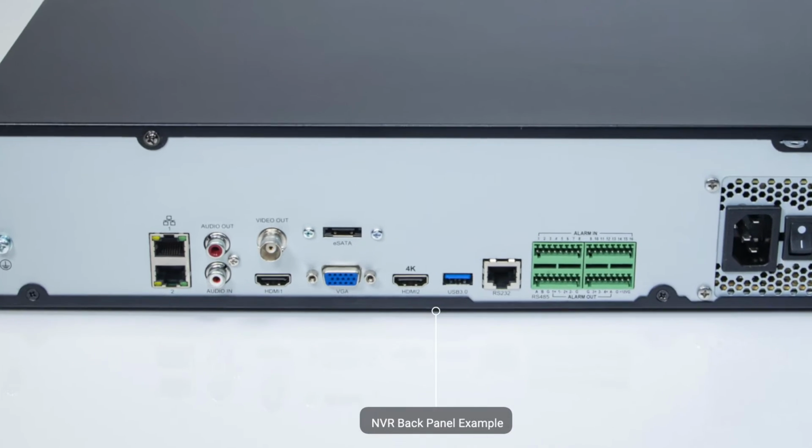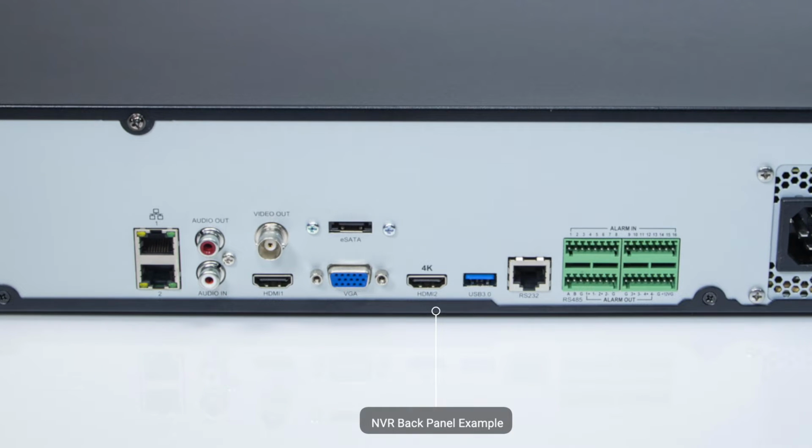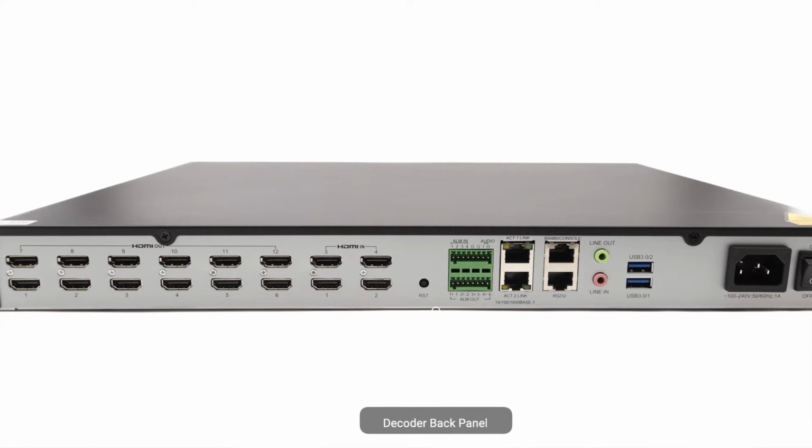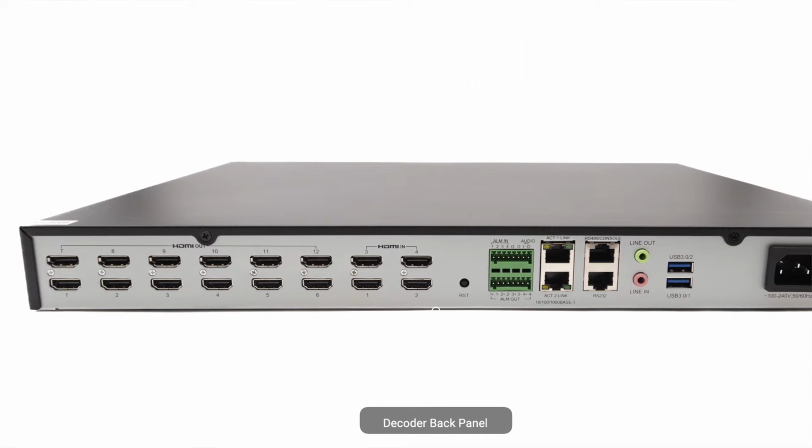So how exactly do these decoders connect to an NVR? Because correct me if I'm wrong, but doesn't an NVR also display video? It does. An NVR is going to have 1 to 2 HDMI outputs where you can plug in 1 to 2 screens, depending on the model that you're looking at. But what if you need 15 screens? So that's where a decoder comes in.